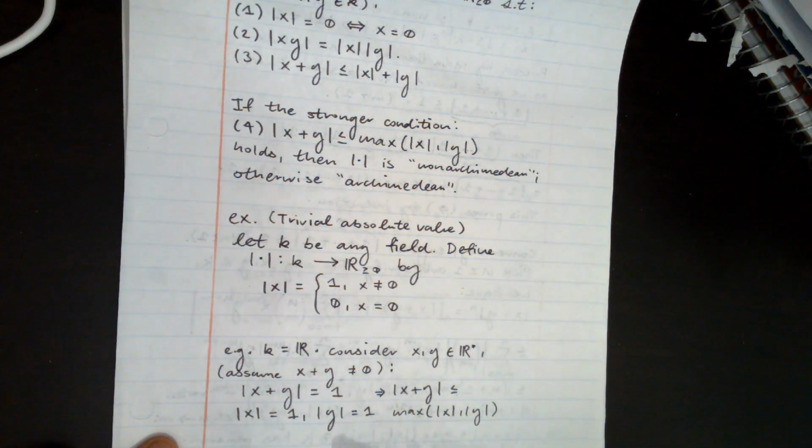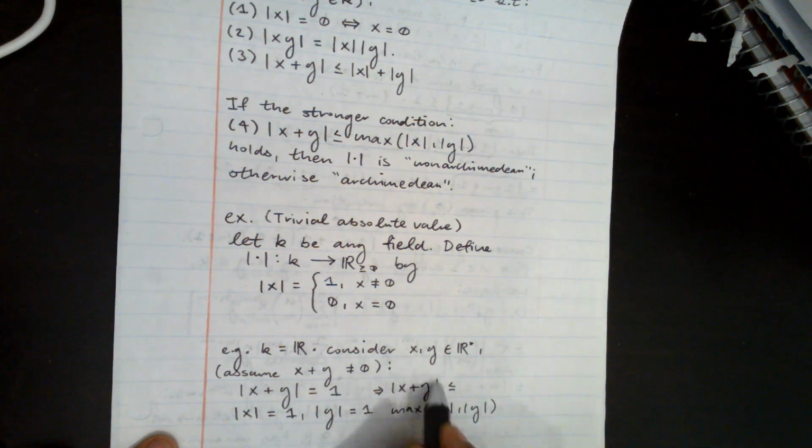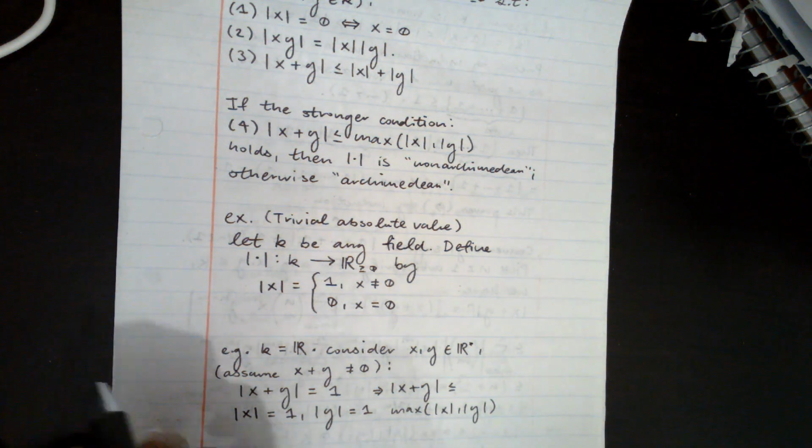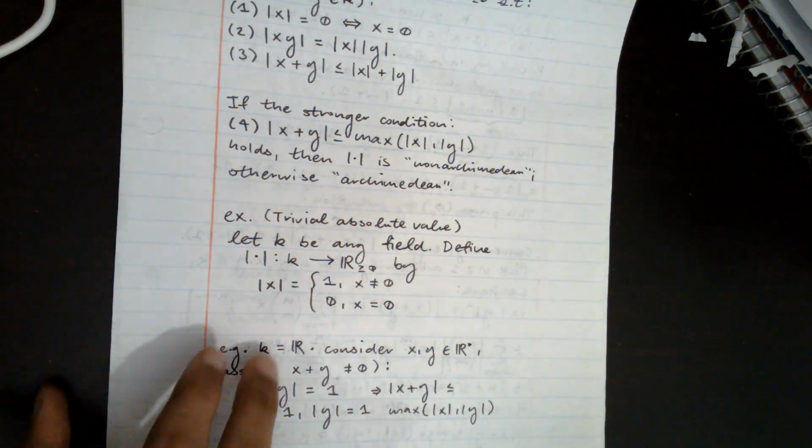One or more of x and y can be 0, admitting additive inverses and so on. But in each case, you can show that this persists, and the trivial absolute value will be non-Archimedean always. Okay, so this is a good example to keep in mind.